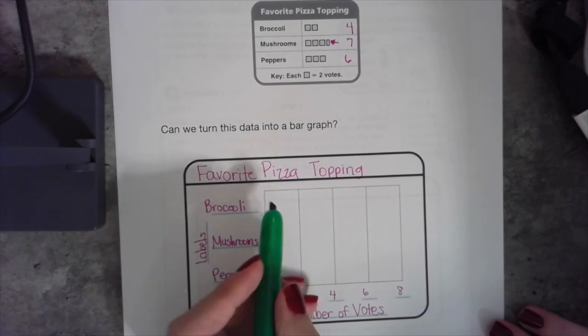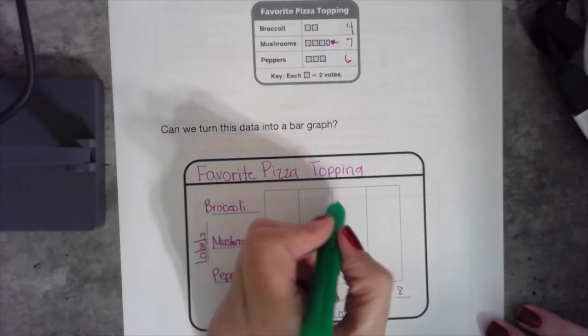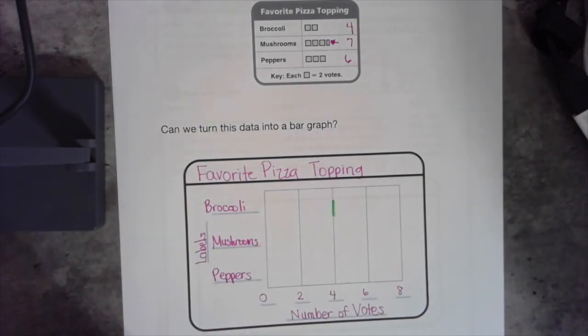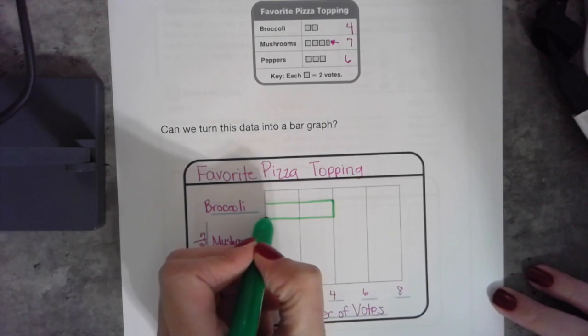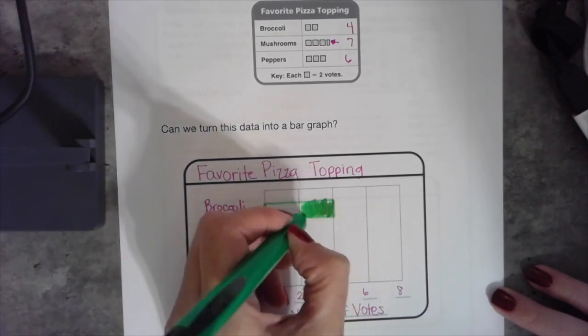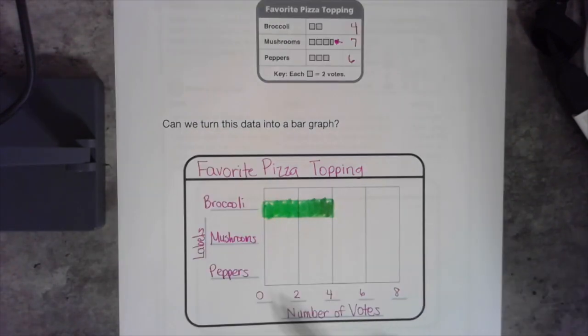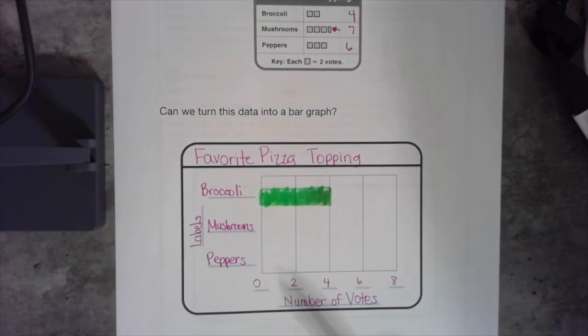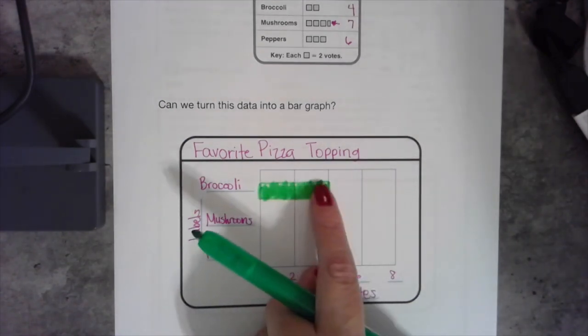Okay, so here's broccoli, and broccoli got 4. So I want broccoli to go up to this line. Okay, so what I'm going to do is draw a line, draw a box, really. Okay, and now I'm going to color in. Okay, that got glitchy on me. So I've colored in my broccoli to 4 because that's how many votes it got.